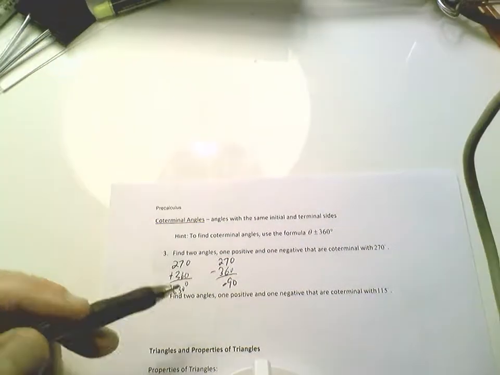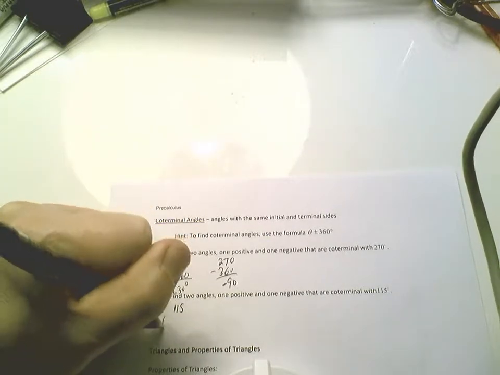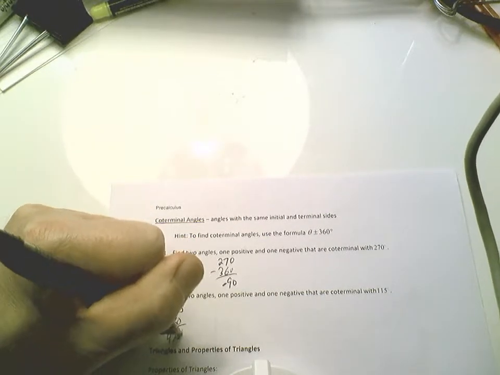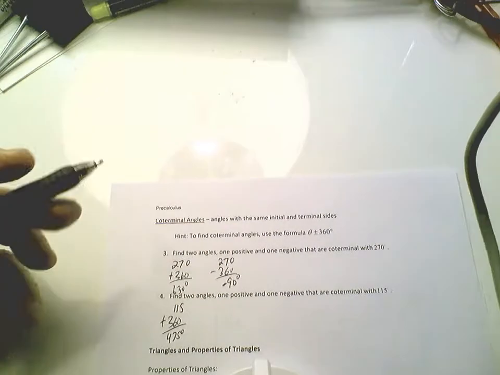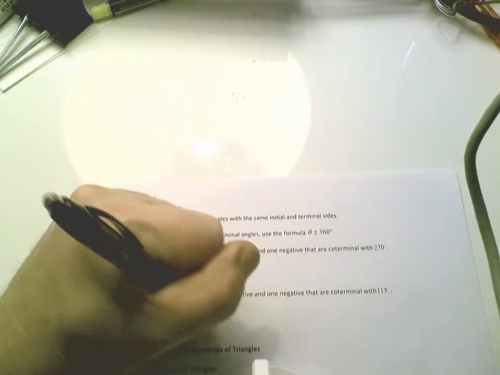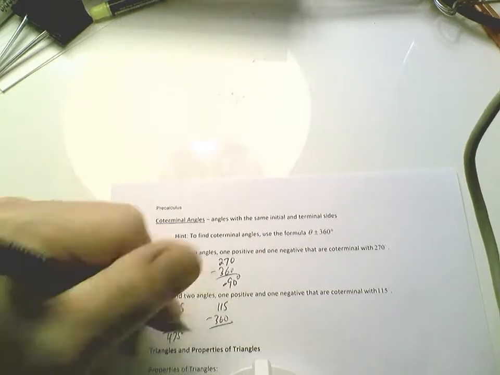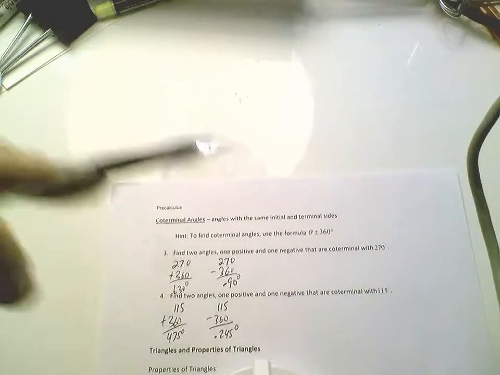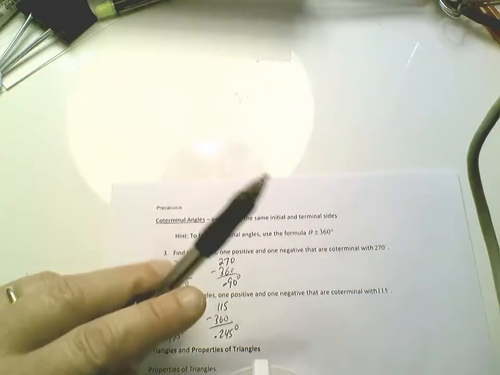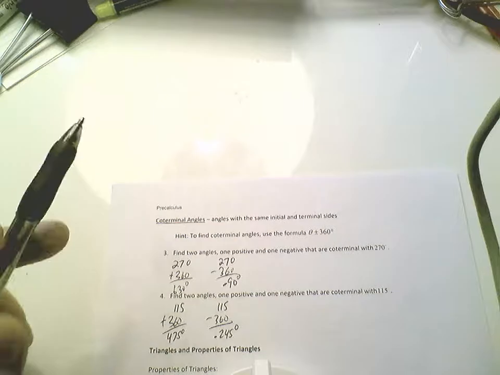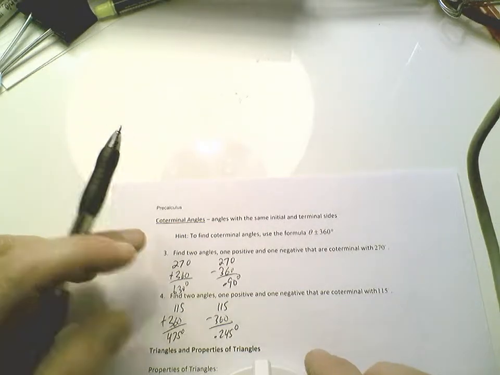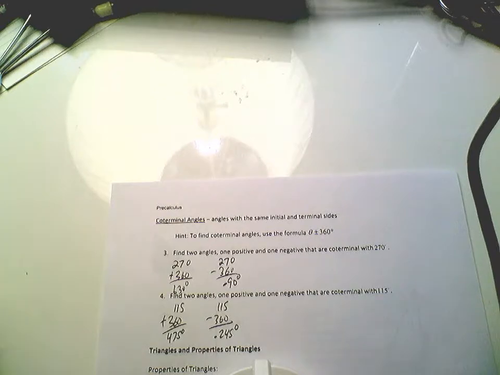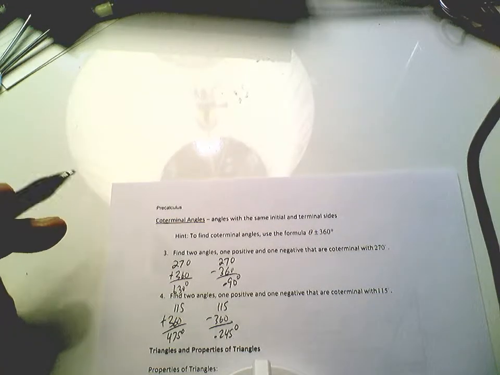And the second example, 115 degrees. Find another positive one. 115 plus 360, 475 degrees. 115 minus 360 is negative 245 degrees. So 115, 475, negative 245. Three very, very different angles, all sharing the same terminal side. So be comfortable with the concept of coterminal. It's pretty intuitive, at least what it means. Co, same, terminal, terminal point. Same terminal point, same terminal side.